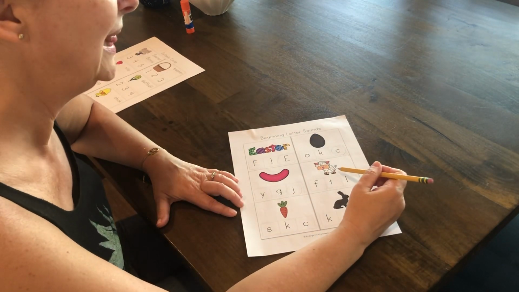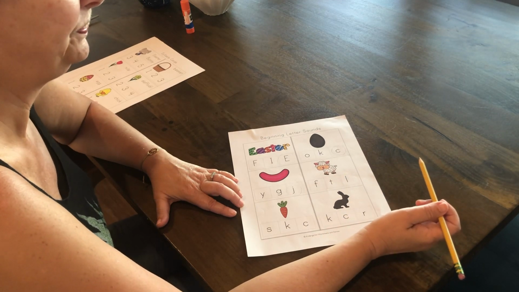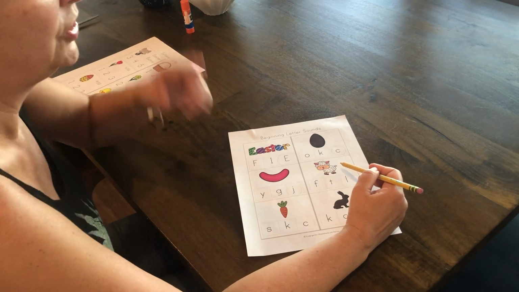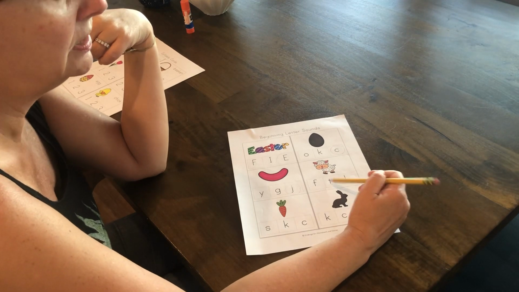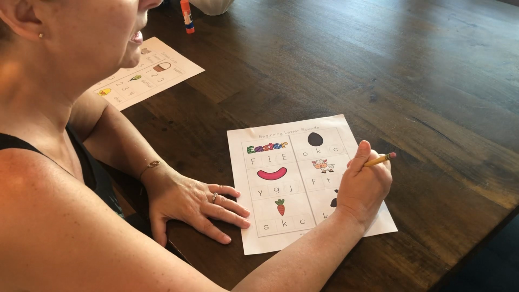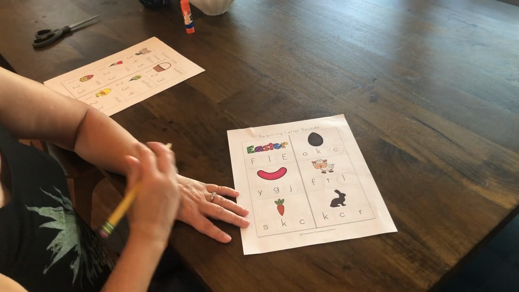And now we have a lamb. A lamb is a baby sheep. So lamb, everyone say lamb. We're starting with the L sound, right? Is it the T sound or the F sound? No, it's the L sound. So we know lamb starts with a letter L.